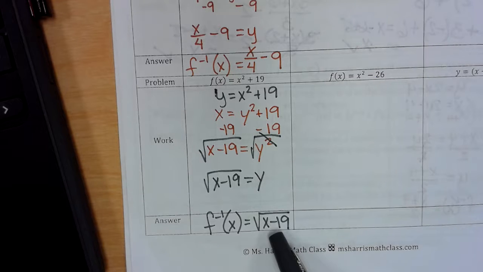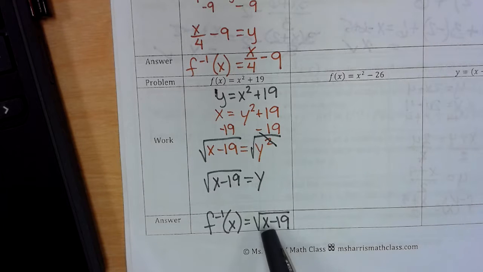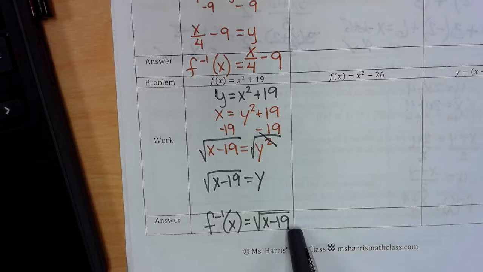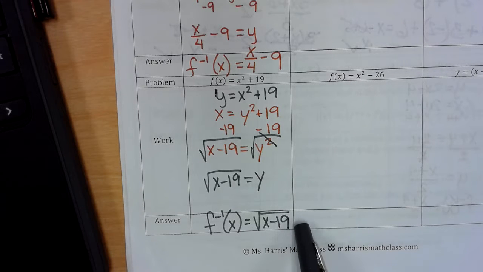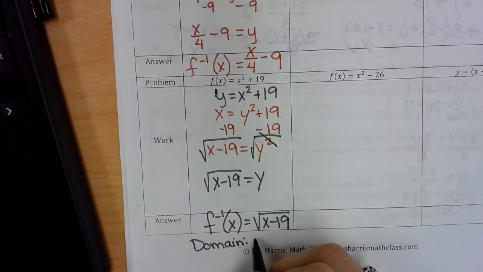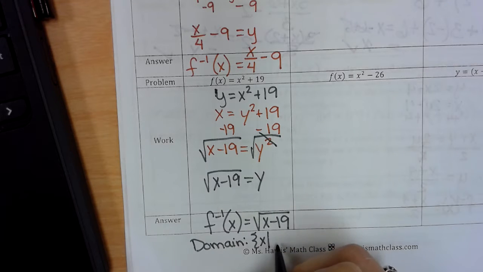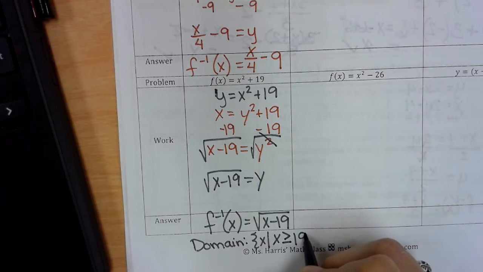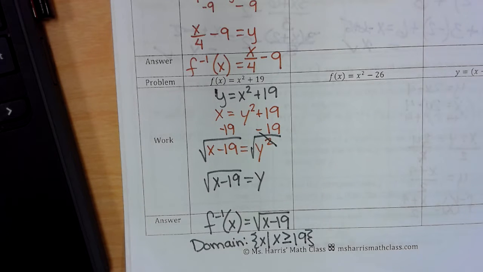So this one will have a restriction because you cannot take the square root of a negative number. So 20 minus 19 is fine because that'd be the square root of 1. 19 minus 19 is fine. That'd be the square root of 0. But 18 minus 19 would be bad because that'd be the square root of negative 1. So we have to restrict it, saying that our domain is all x's where x is greater than or equal to 19. And that will restrict it so that we have a legitimate function.